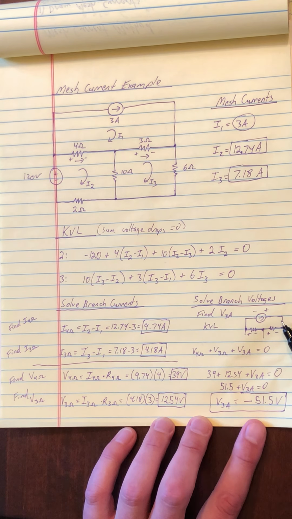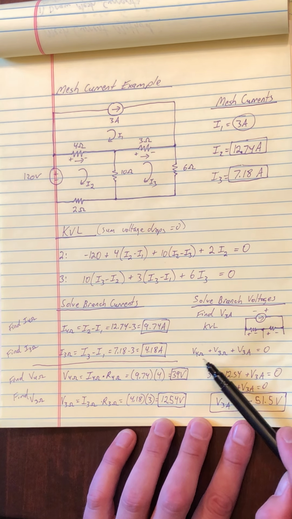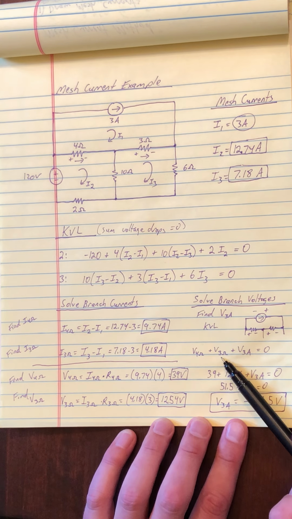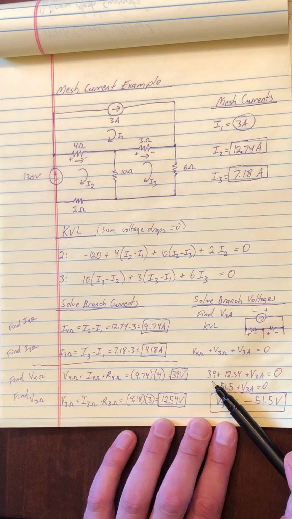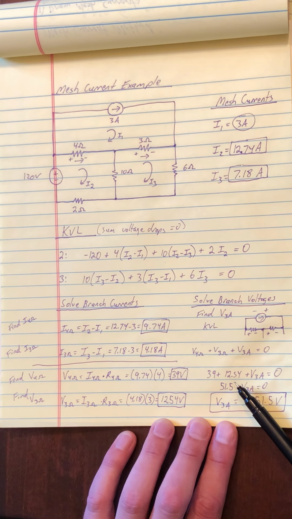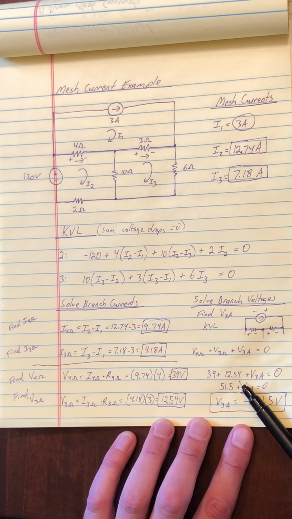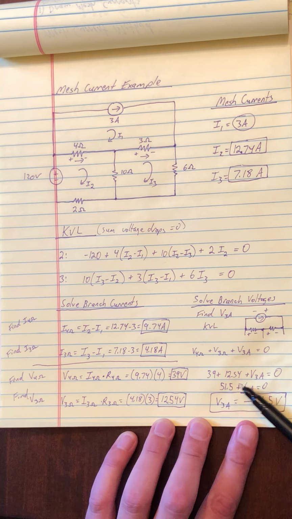So going around this loop, they're all on the same side with the same sign. So V4 ohms plus V3 ohms plus the V of the 3 amp source have to equal 0. I know the 39 volts is across 4 ohms, 12.54 volts across the 3 ohm resistor, and then I can add that to our variable here.